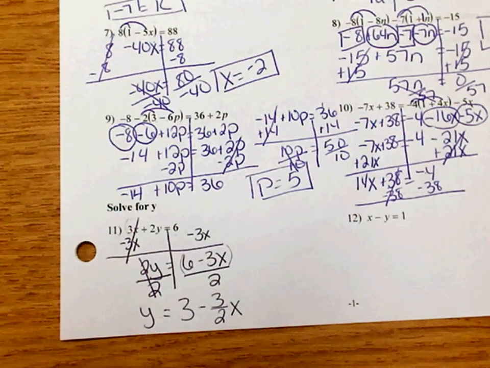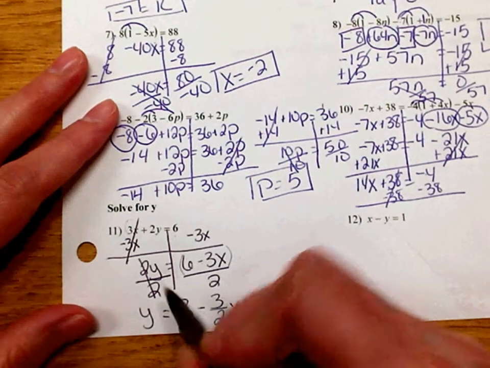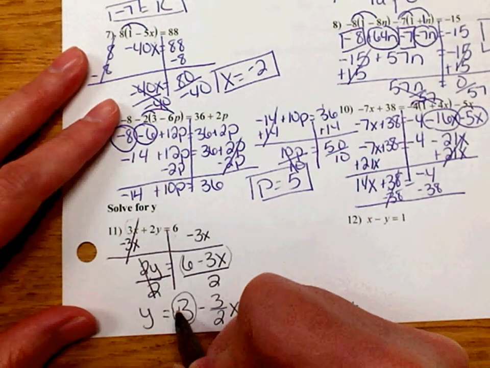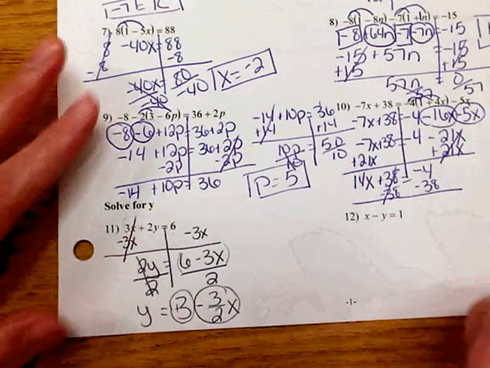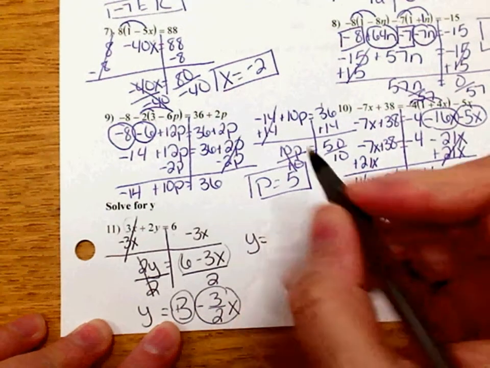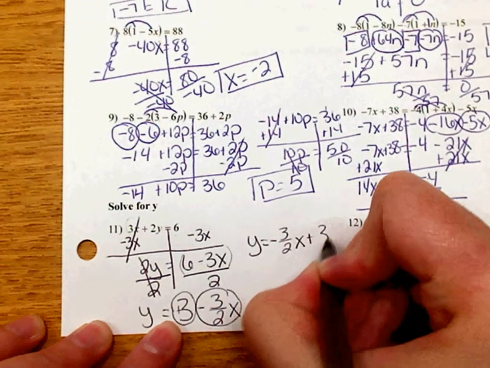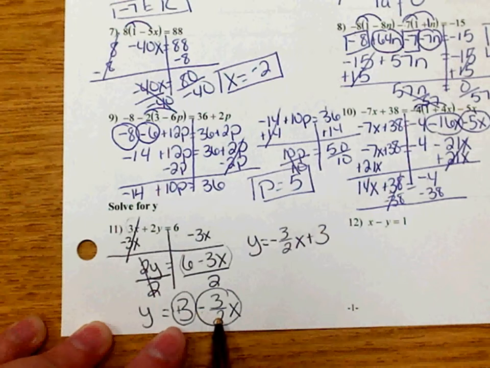You can switch them. This is right. I'd give it to you as right on the semester test if it looks like this. But if it were an ABCD kind of situation, it would probably be switched. So this is a positive 3, and this is a negative 3 halves x. And if you were trying to graph it, you'd want it switched: y equals negative 3 halves x plus 3. This negative goes here, and that's positive.